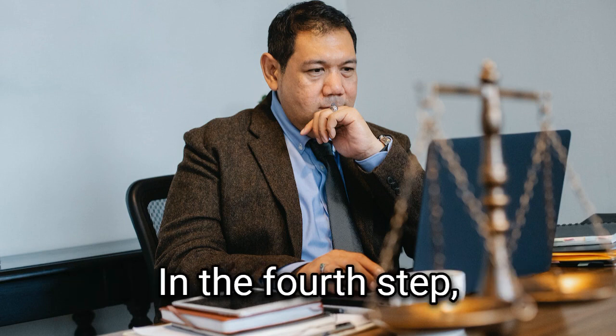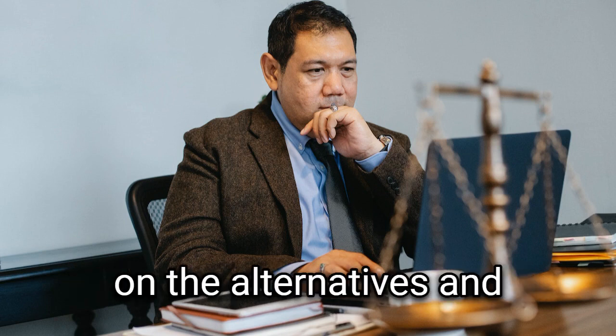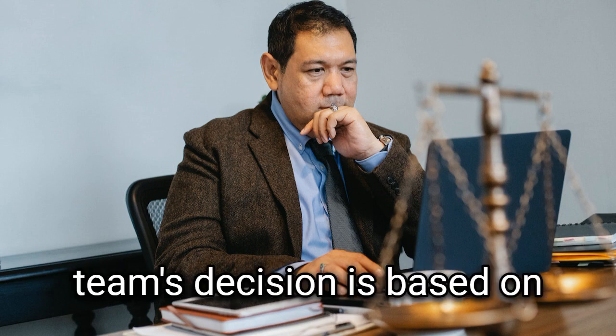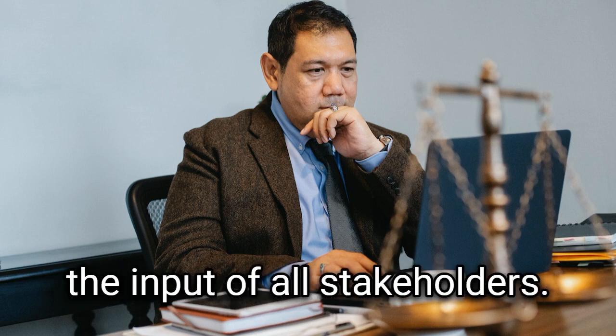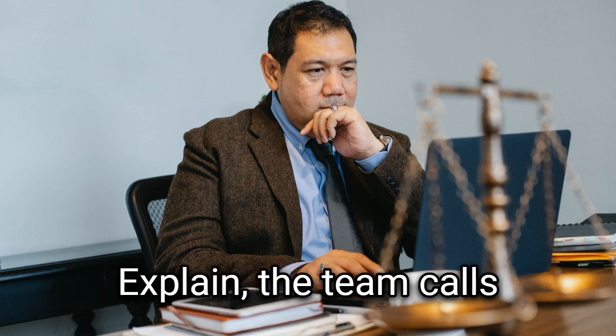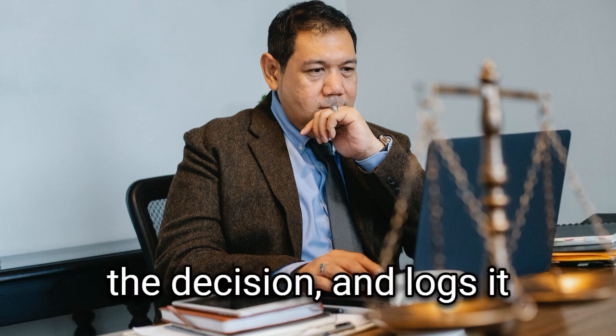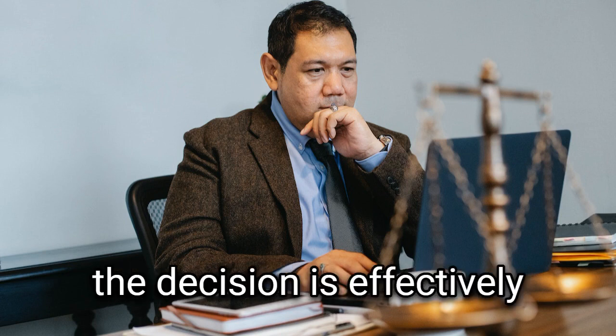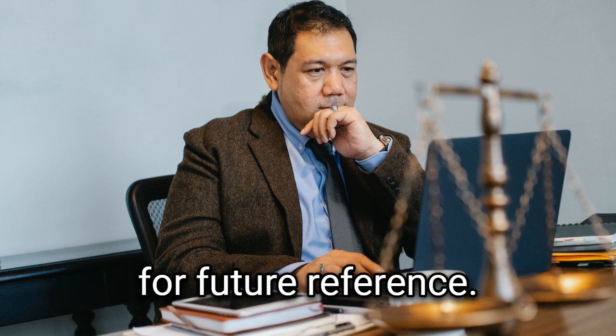In the fourth step, decide, the team votes on the alternatives and receives private feedback. This step ensures that the team's decision is based on the input of all stakeholders. In the final step, explain, the team calls a meeting, announces the decision, and logs it in the SPADE database. This step ensures that the decision is effectively communicated and recorded for future reference.